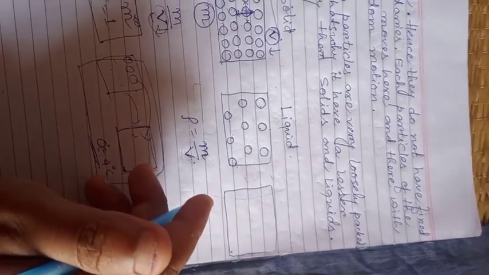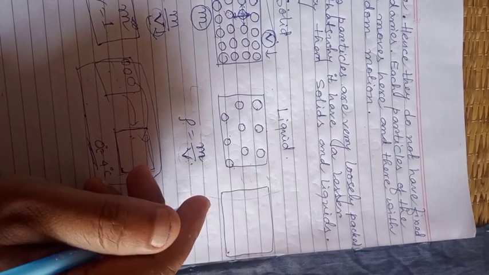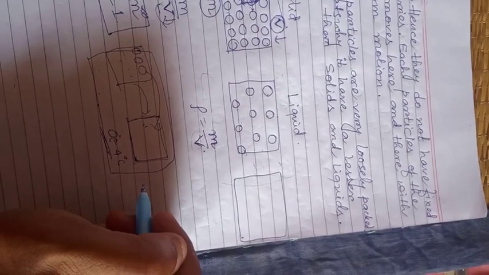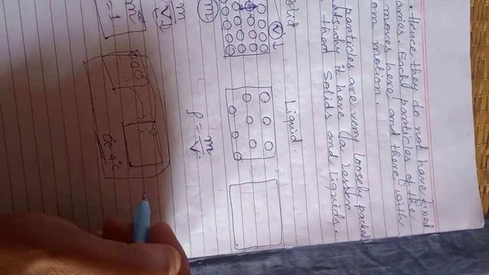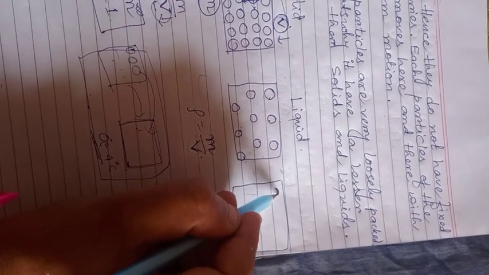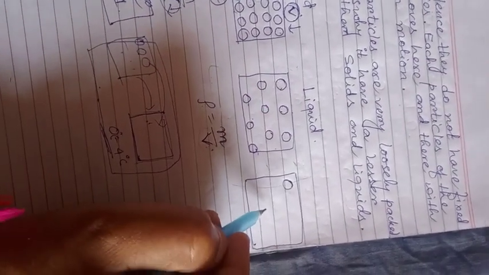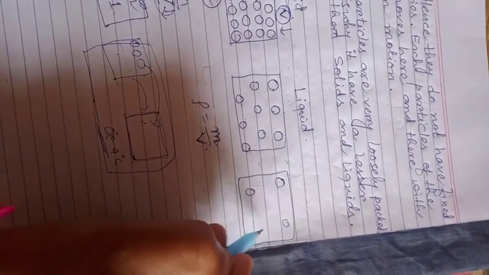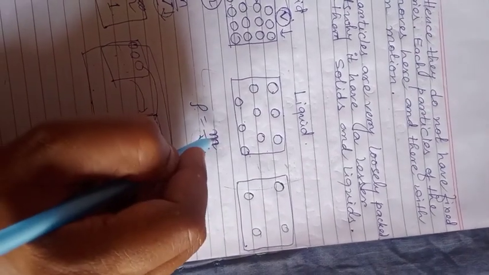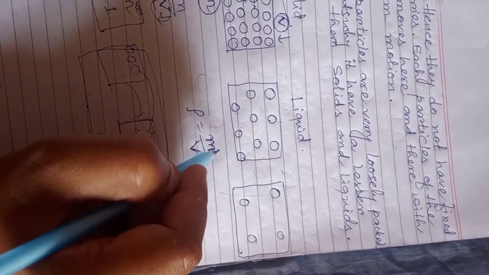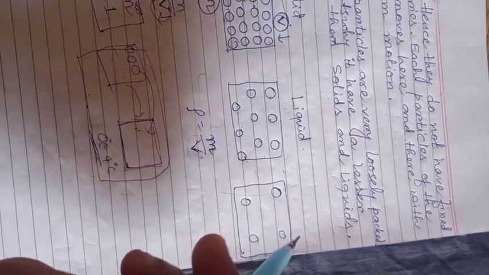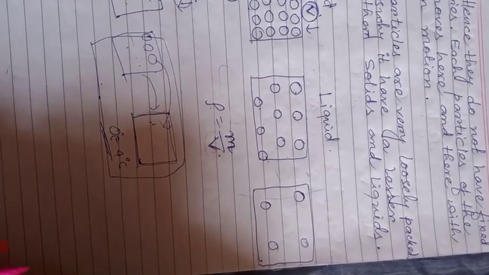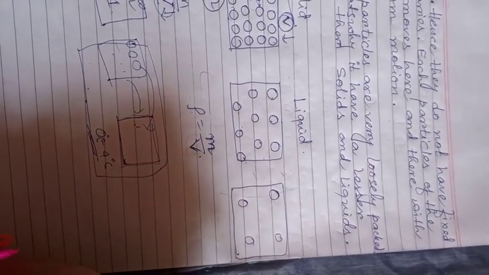Intermolecular space is very high, because gaseous molecules move here and there, and they have random motion because they have very high intermolecular space. So if we draw the molecular structure of gases, it looks like this. They have very high intermolecular space, and they have very little intermolecular attraction. So we can say there is a negligible amount of force of attraction between themselves.